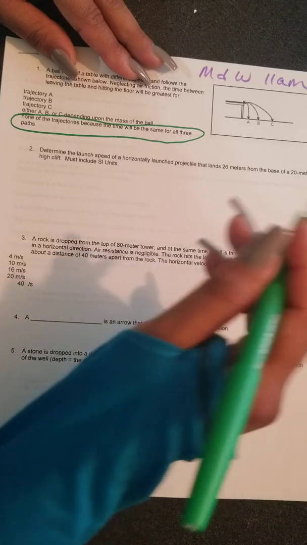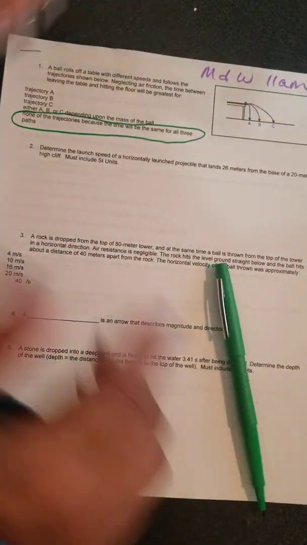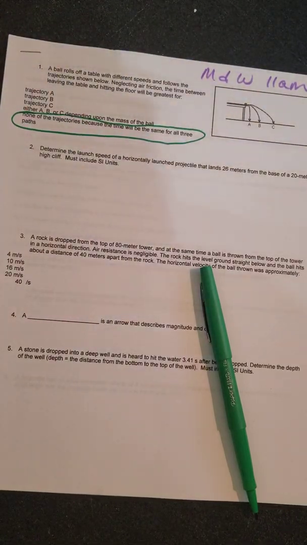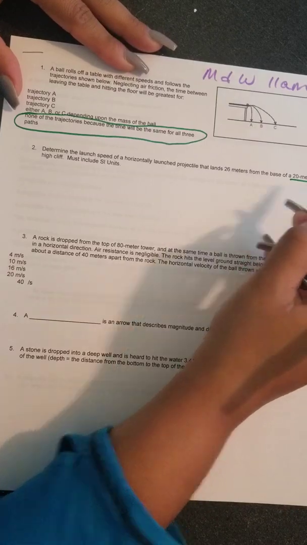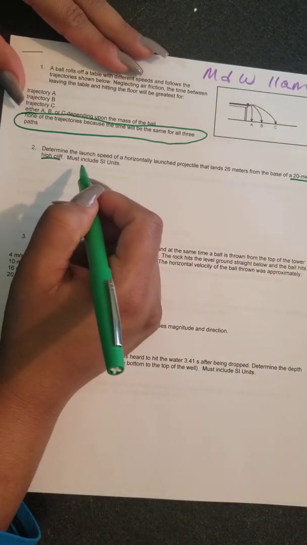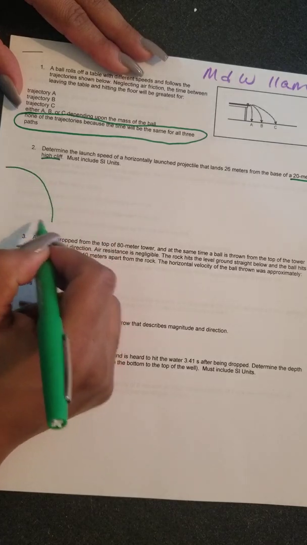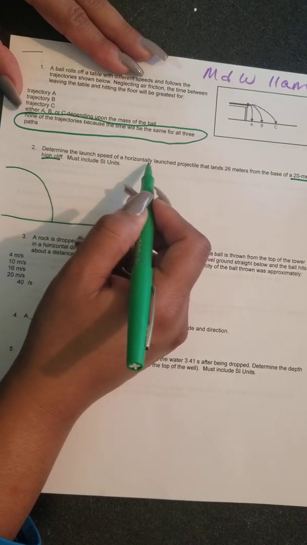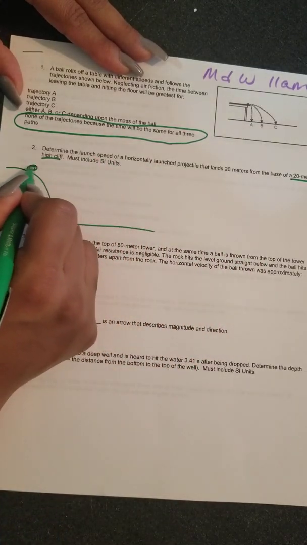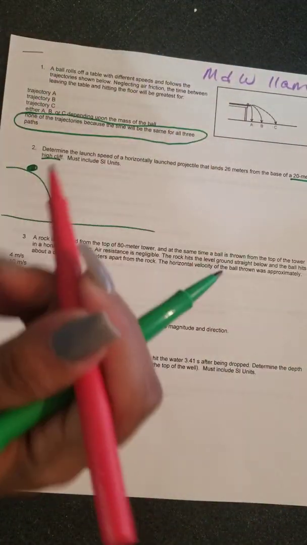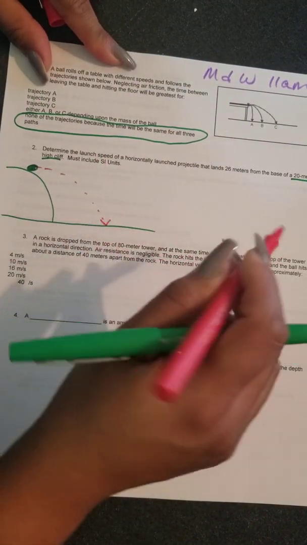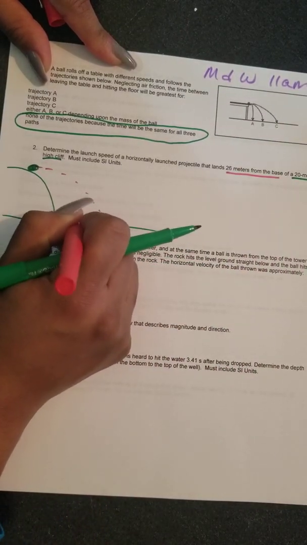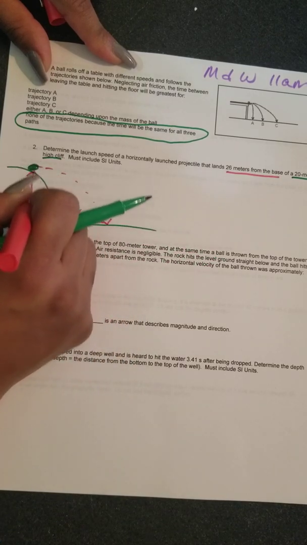Next one, number 2. Number 2 says here, determine the launch speed of a horizontally launched projectile that lands 26 meters from the base of a 20-meter high cliff. You must include SI units. Okay, first step. Let me go ahead and draw my cliff. There goes the ground. Determine the launch speed of this horizontally launched projectile. It's going to form a parabola when it's launched. And it lands 26 meters from the base. So from here to here is 26 meters. The height is 20 meters.